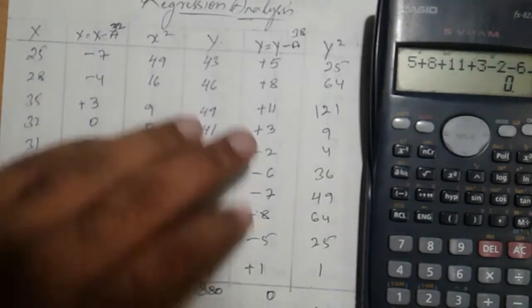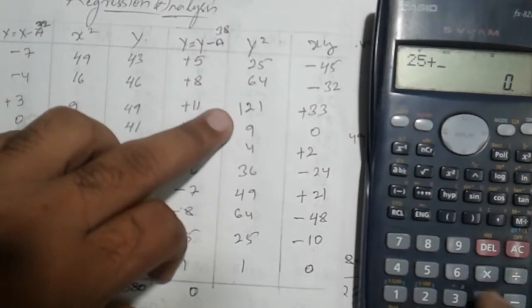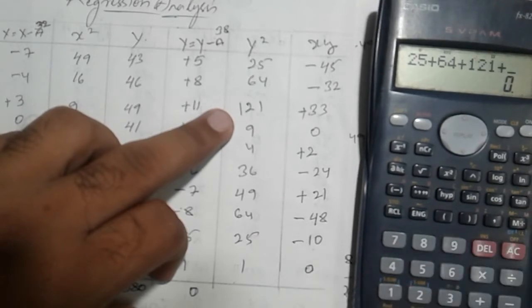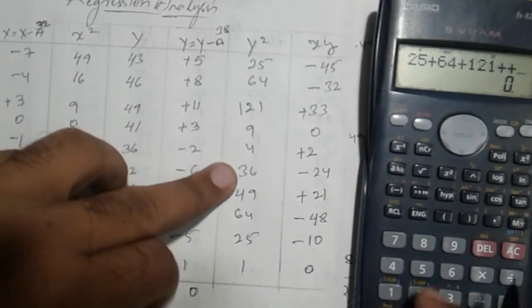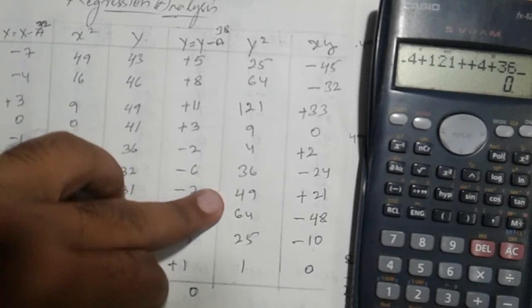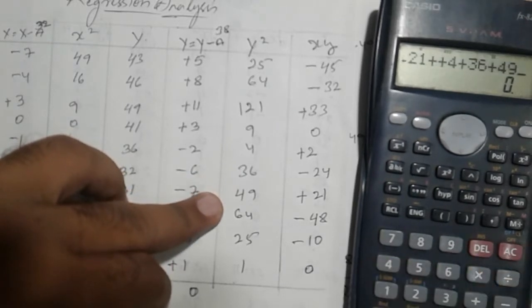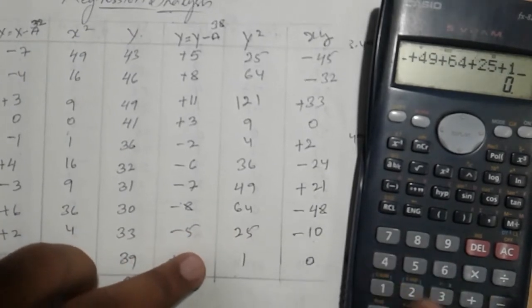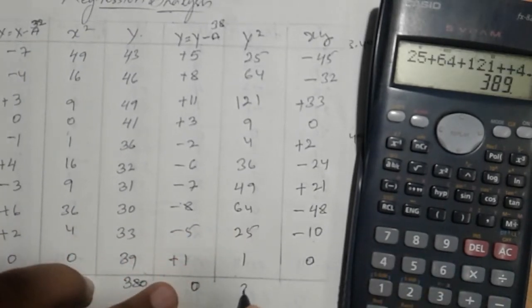Now let's calculate y square. Okay, 35 plus 64 plus 121 plus 9 plus 4 plus 36 plus 49 plus 64 plus 25 plus 1. We are getting 380.